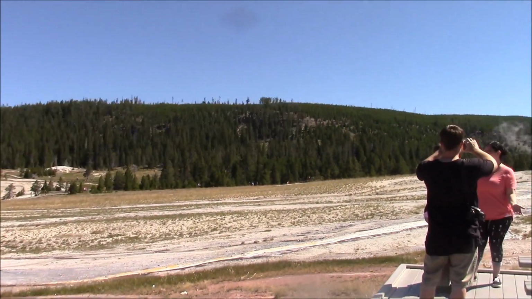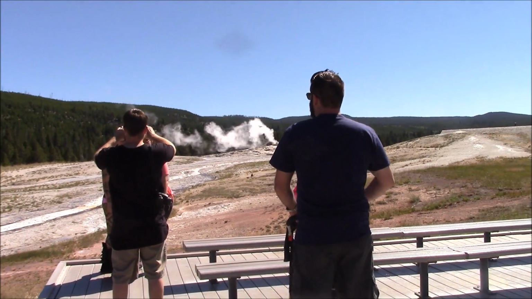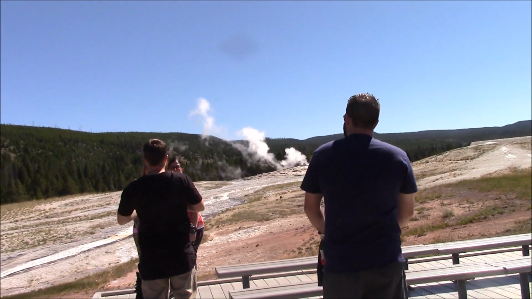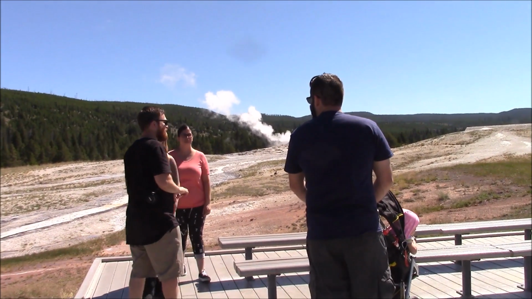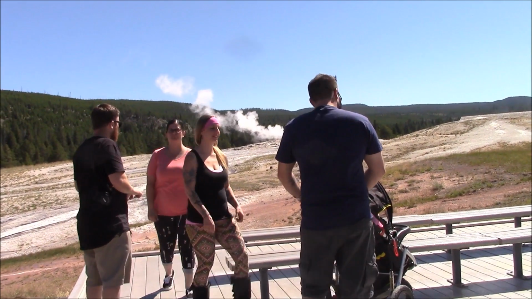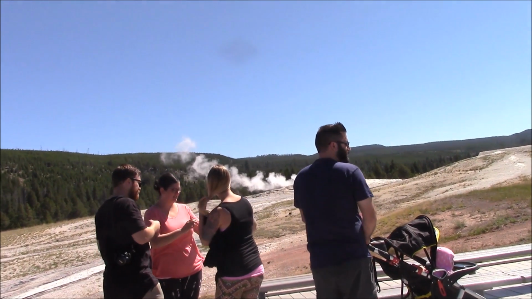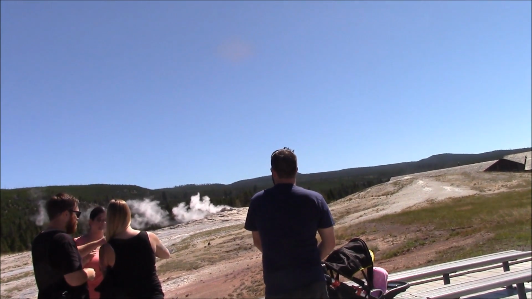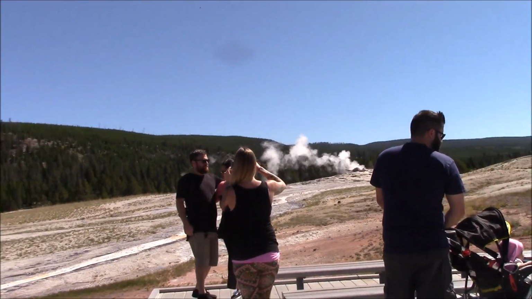So what's the next eruption? At 12:30? Yeah, next one probably around 12:25, 12:30. How tall is it? The average height is 130 feet. Sometimes 120, sometimes 150. But the average is about 130 feet. Oh, thank you very much.